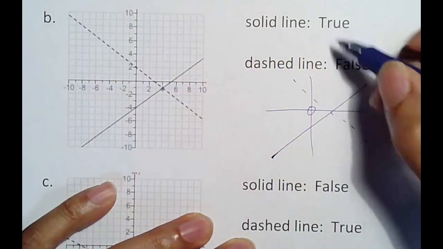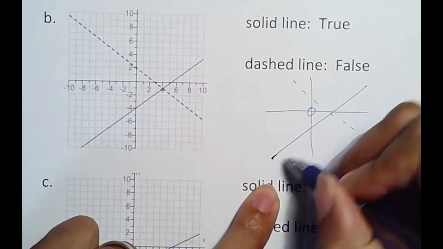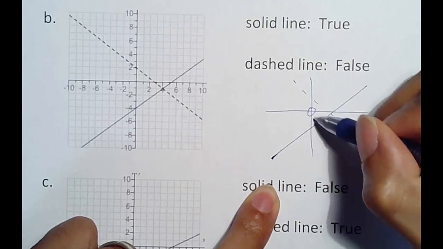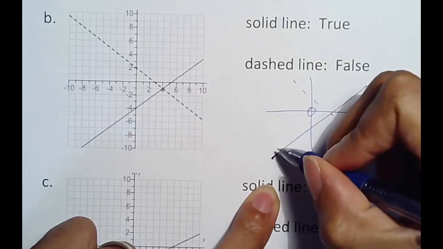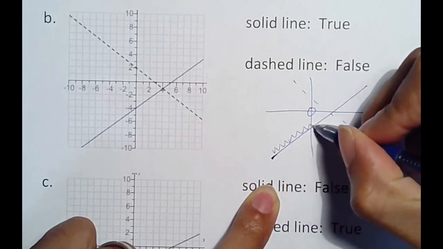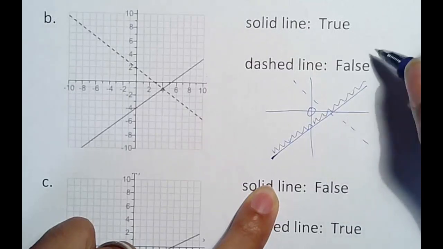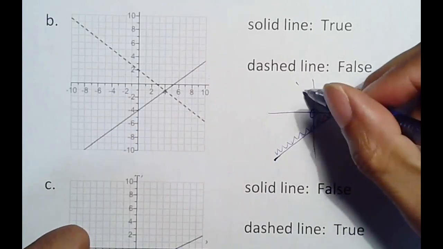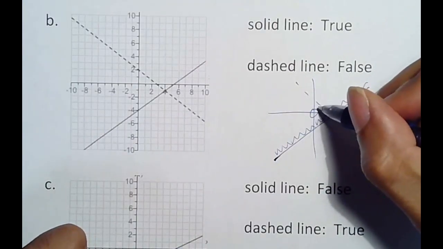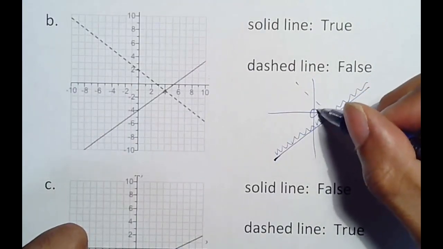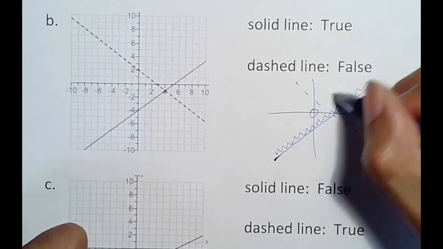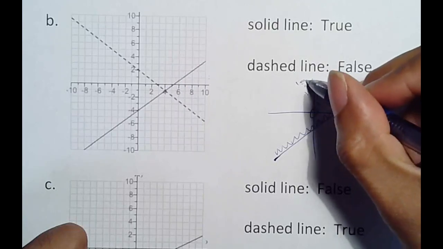So solid line is true. If the solid line, again, look at your solid line, is true, that means that we go towards 0, 0, because again, that would be true. And so we are going to put wavy lines or teeth above that line. If the dashed line is false, again, go to the dashed line, make it relative. If that is false, that means you don't want to go this way, because remember, you don't want to go towards a false statement, which means that true is on the top side.